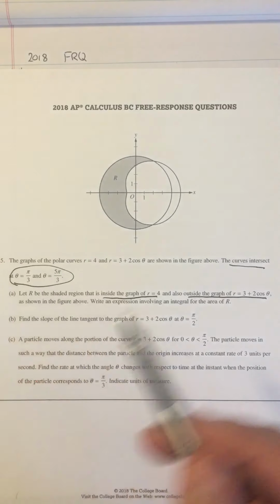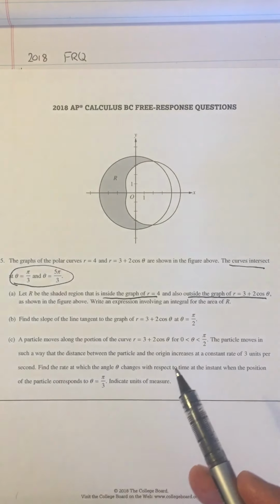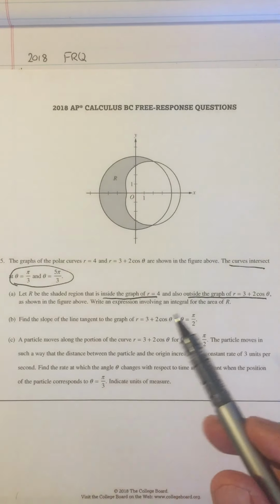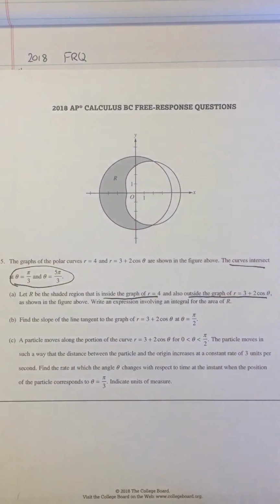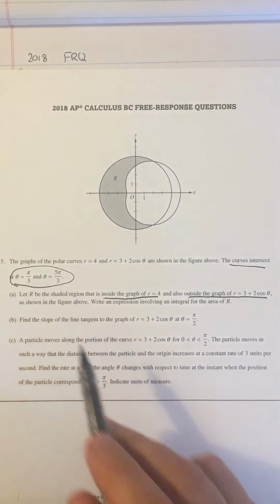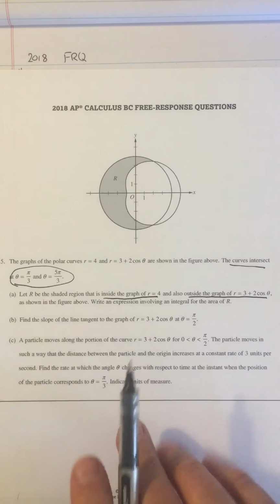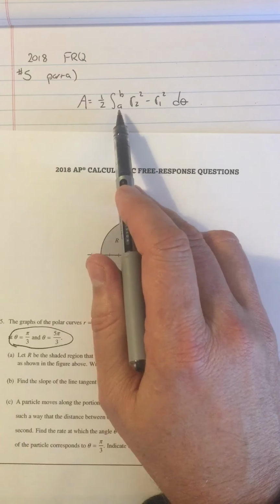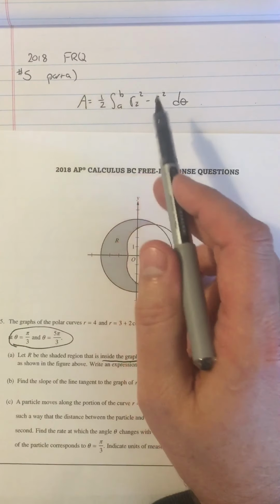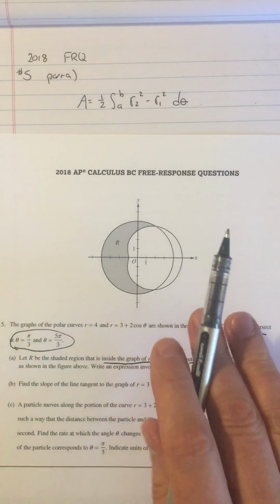Probably they gave us this because it's a non-calculator question. So if this were a calculator active question, you might have to make a graph and find where those intersection points are to know where we begin and end. So the only thing you really have to know to do this first part is that the area is 1/2 the integral from a to b of the outside radius squared minus the inside radius squared d theta.